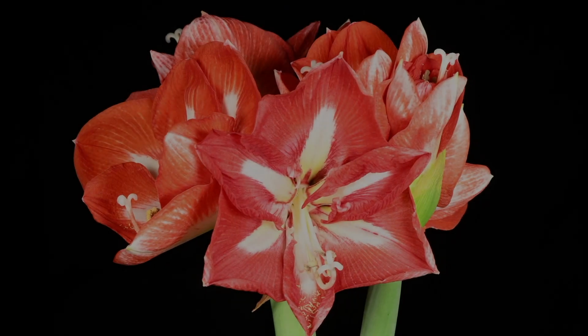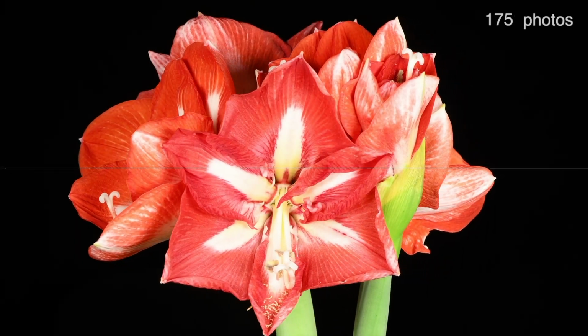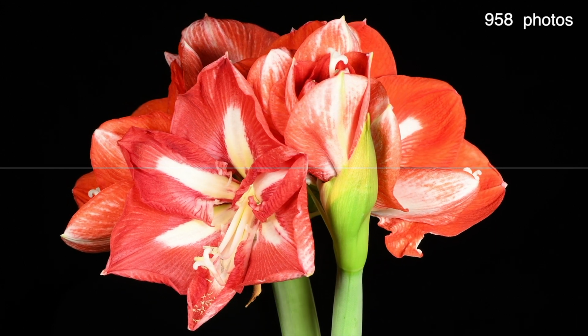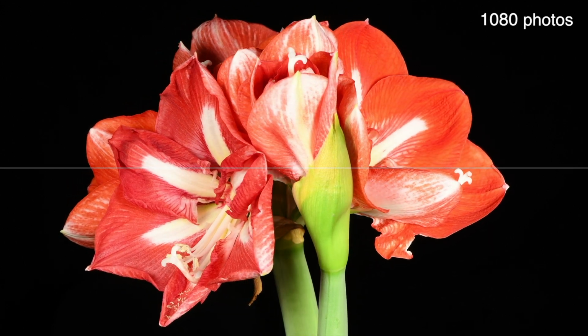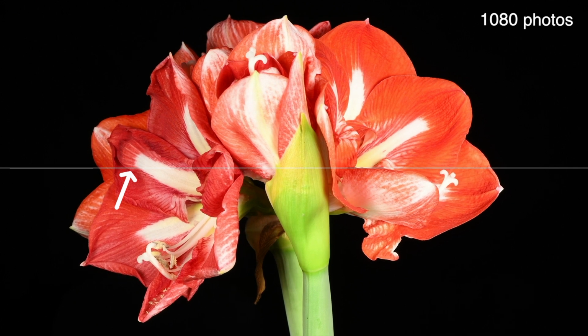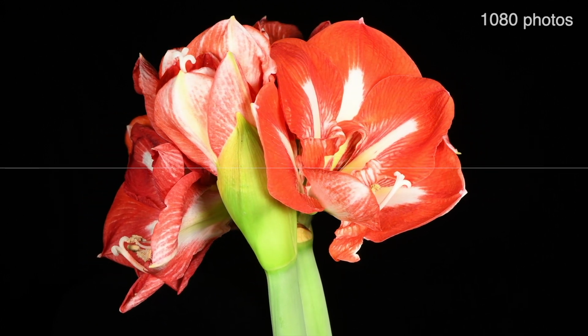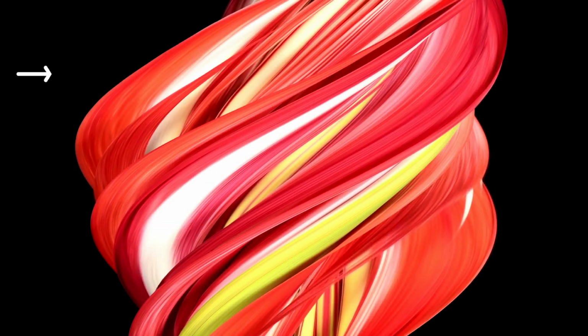Now let's summarize the procedure. For one slit scan image, I take many, for example 1080, photos of a moving object through a tiny slit. Each photo spans the full width, but is just 1 pixel high. These photos are then put together in a collage and the result is a slit scan image.